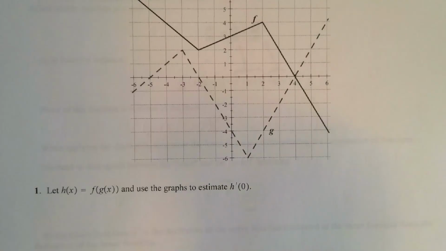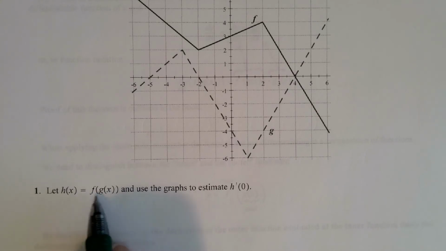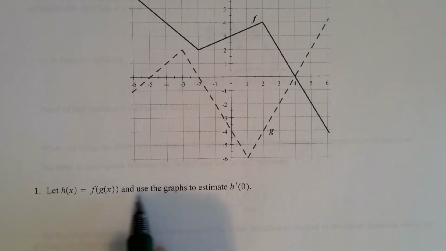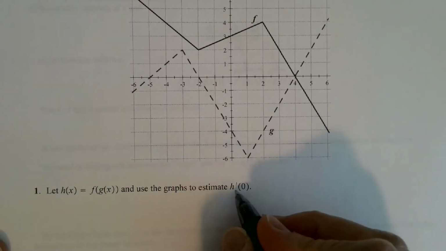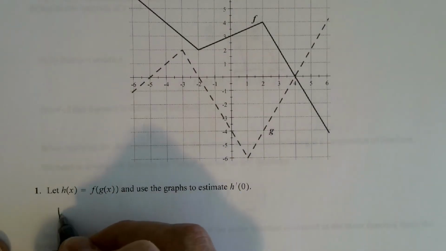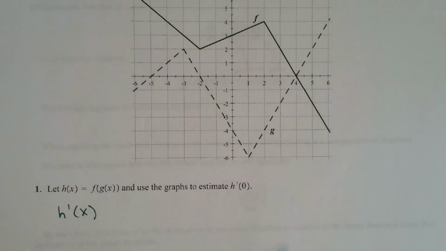First of all, I'll let h of x be f of g of x. This is not a product. This is a composition. Notice the difference. It's not f of x times g of x. That would be a product. This is a composition. And we're going to use the graphs above to estimate h prime of 0. So in order to find h prime of 0, I first have to find h prime of x. You have to find the derivative, and then you can plug in.